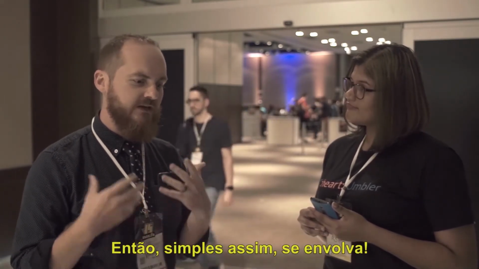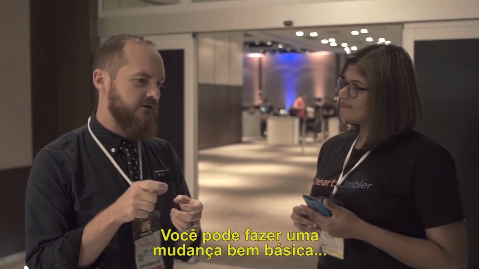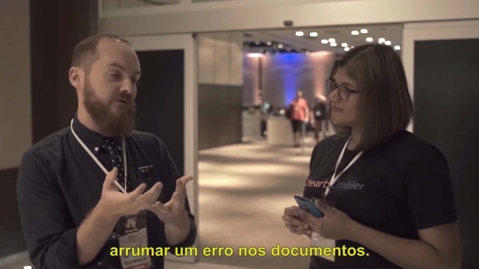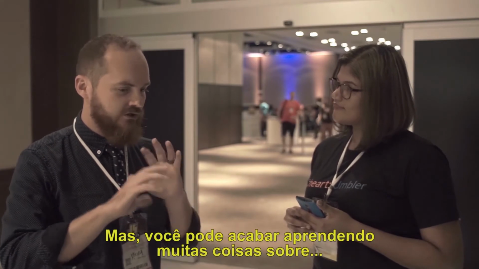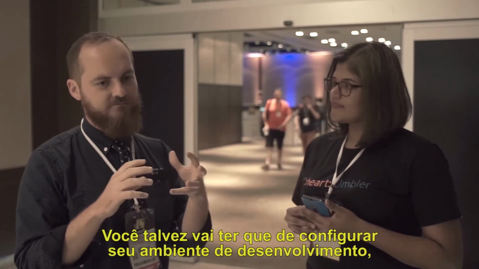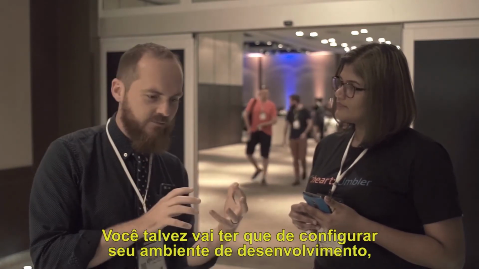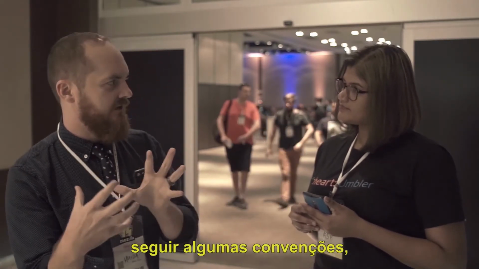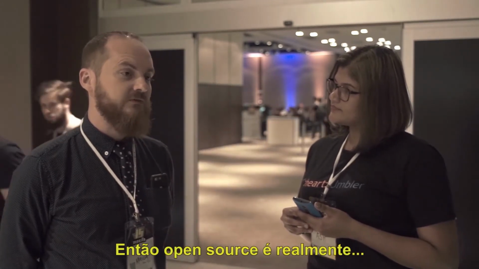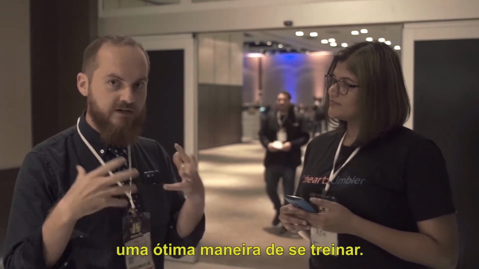And so if you Google Good First PR, someone made a site and it'll point to all these different entry points. And so just get involved. You can make a really simple change. It might be JavaScript. It might even just be fixing a typo in some documents. But you're going to learn so much about the way that programmers work, right? You might have to set up your development environment. You might have to adhere to some conventions. You have to learn some skills in Git. And so open source is really a great training ground.